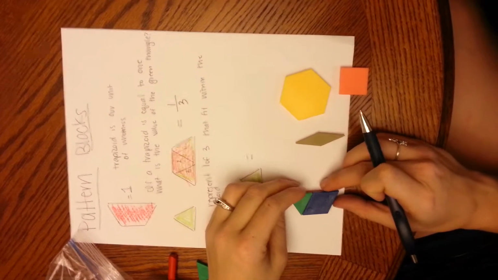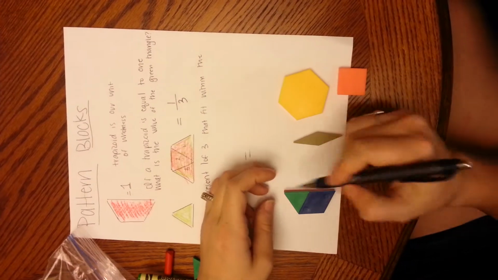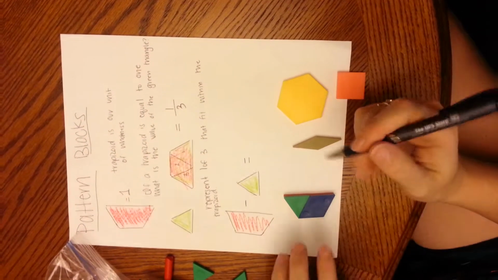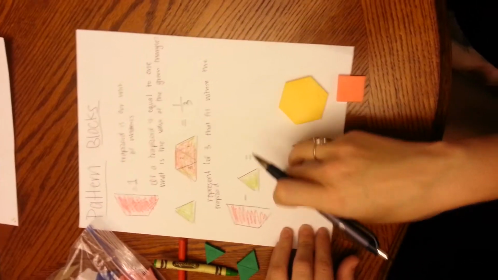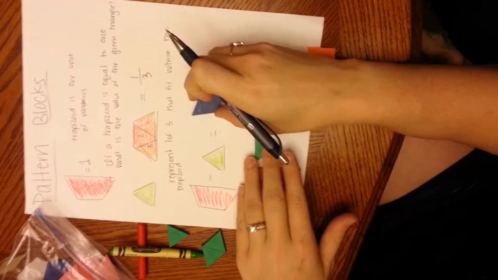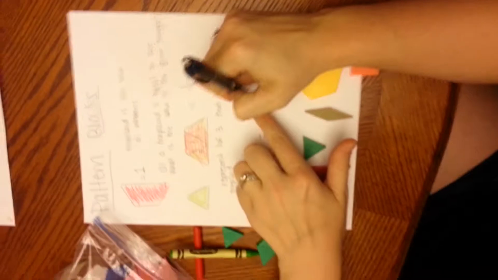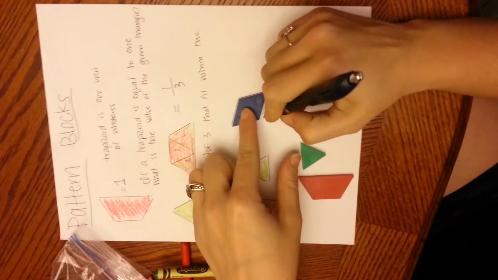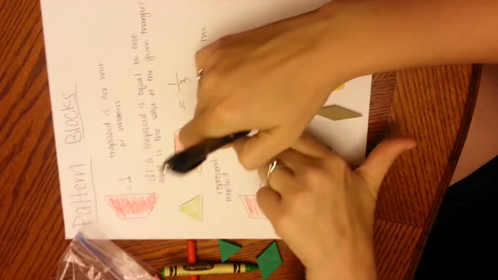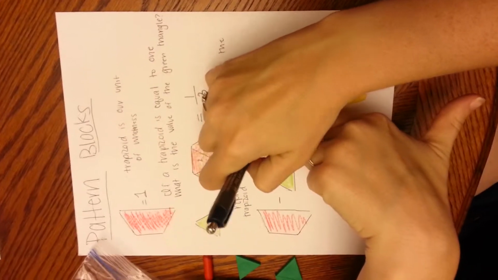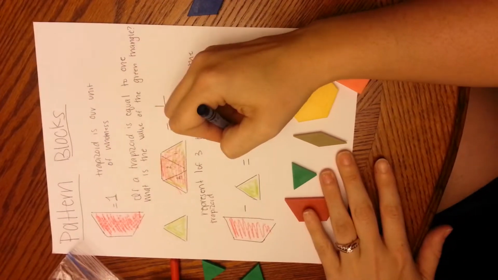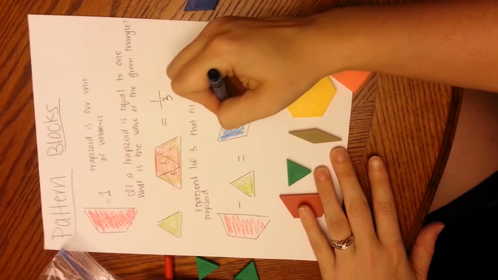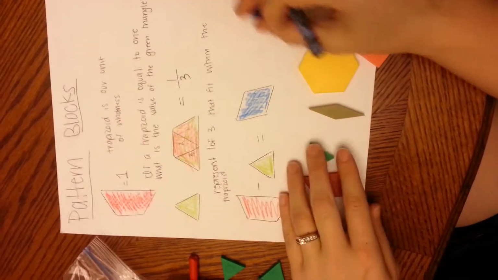See how that covers up all of that remaining red and we don't have any overlapping anywhere. So that tells us that for this equation, our solution would be one rhombus. Let's color that in blue. Okay, so this gives us our solution in terms of pattern blocks.